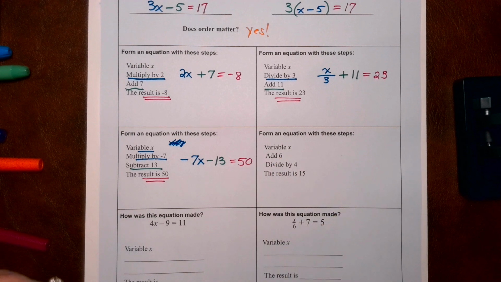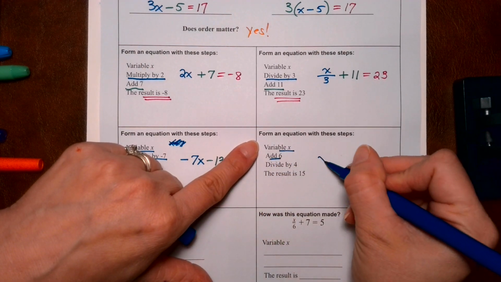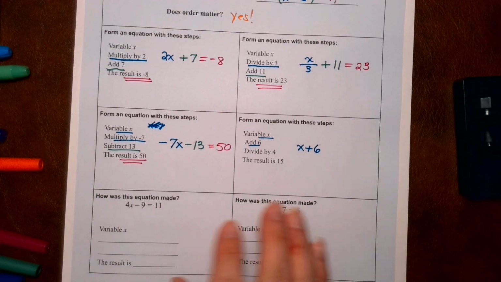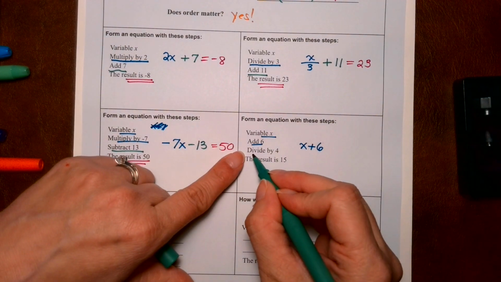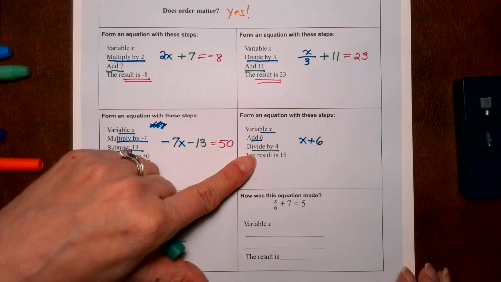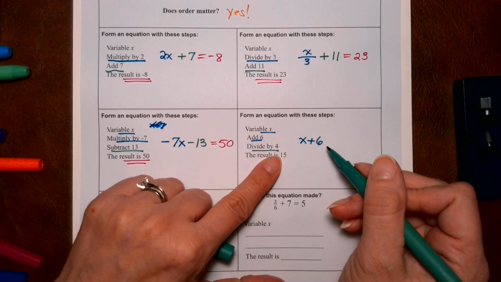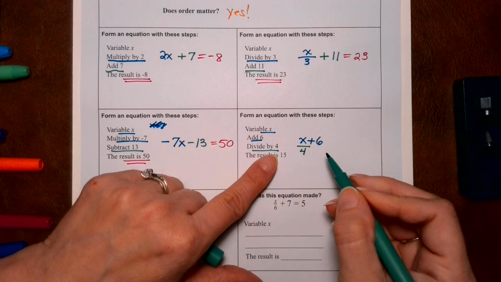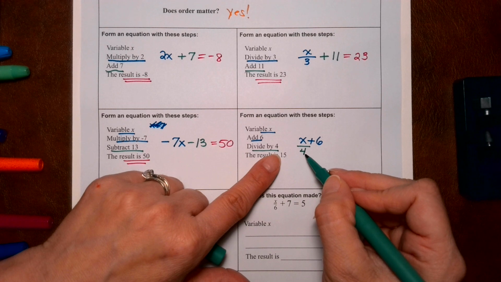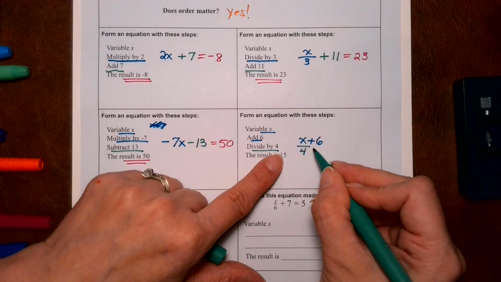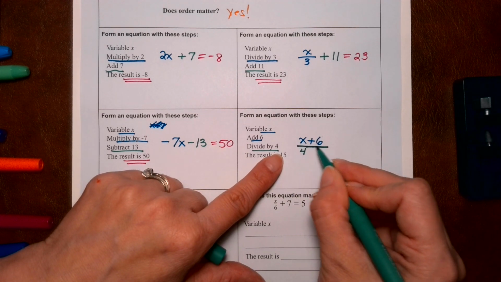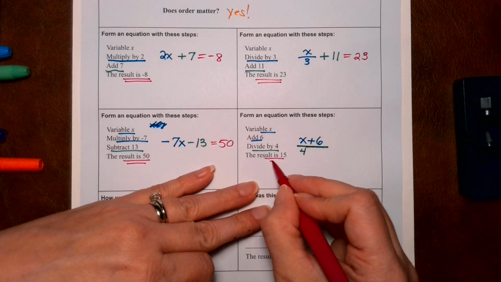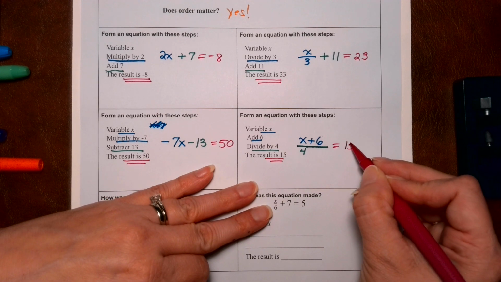50. Take variable x and add a 6. Step 2, divide by 4. So all of this has to get divided by 4. Would it look good if I just did that? That just looks like the x. I have to take everything I have so far. So you have to draw a big, long divide bar. All of that gets divided by 4. And then the result is 15.